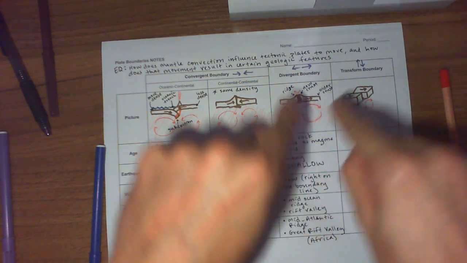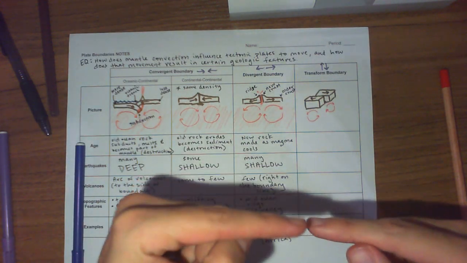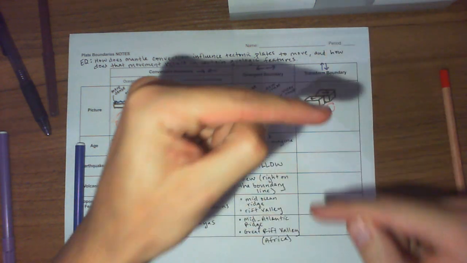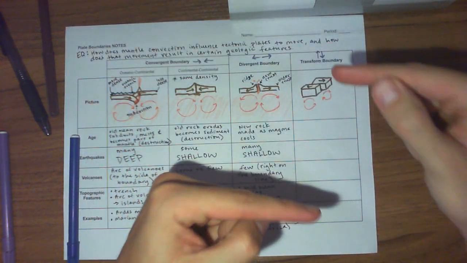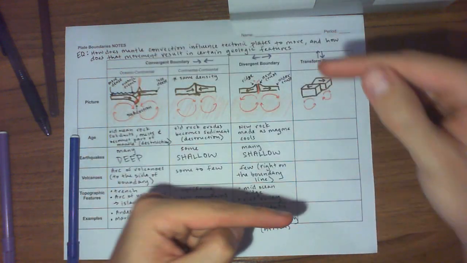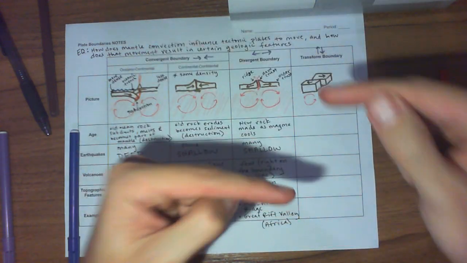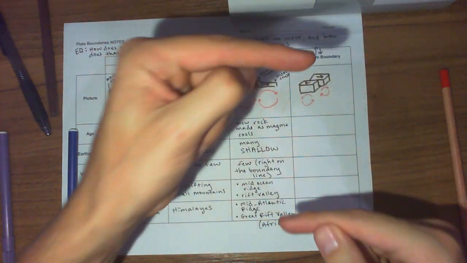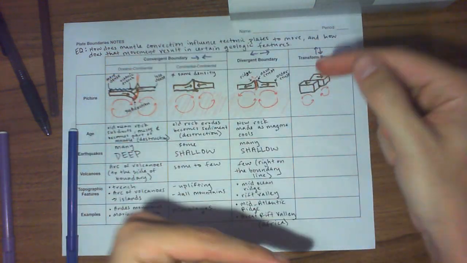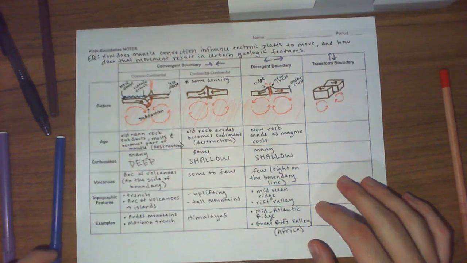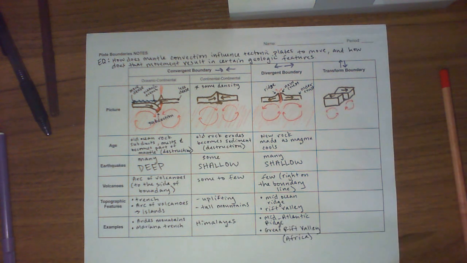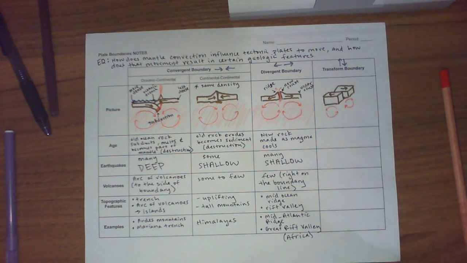So instead of it going like this, that's divergent. Transform is they're going this way. It's kind of hard. It's one of those things you try and like pat your head and rub your belly at the same time, but they're basically going in opposite directions at the top and the bottom of the motion. But that's what leads to transform boundaries. And again, they're sliding past each other.